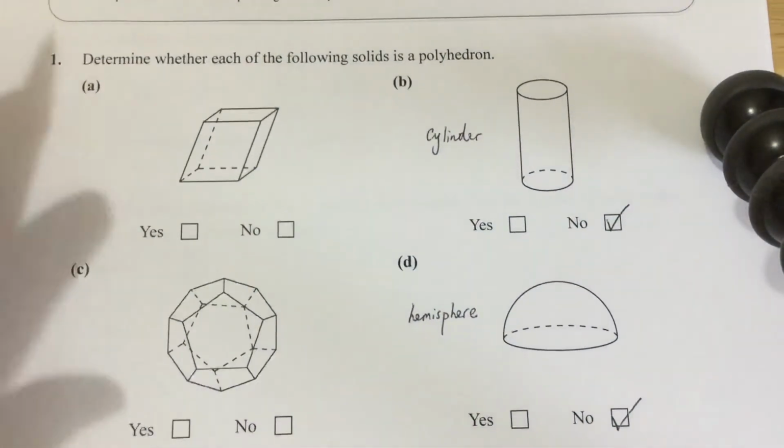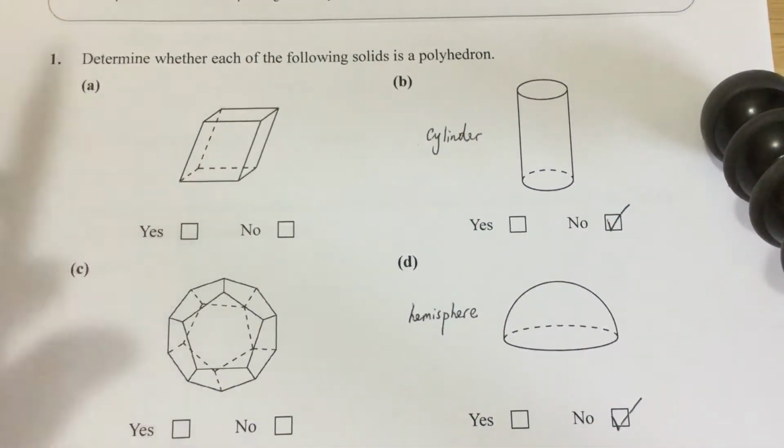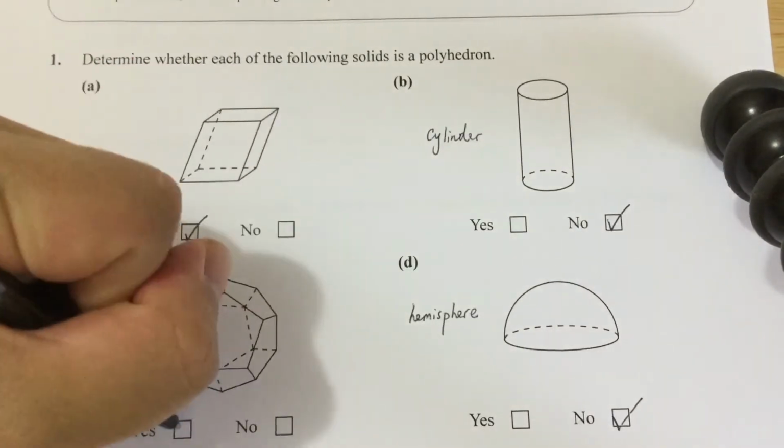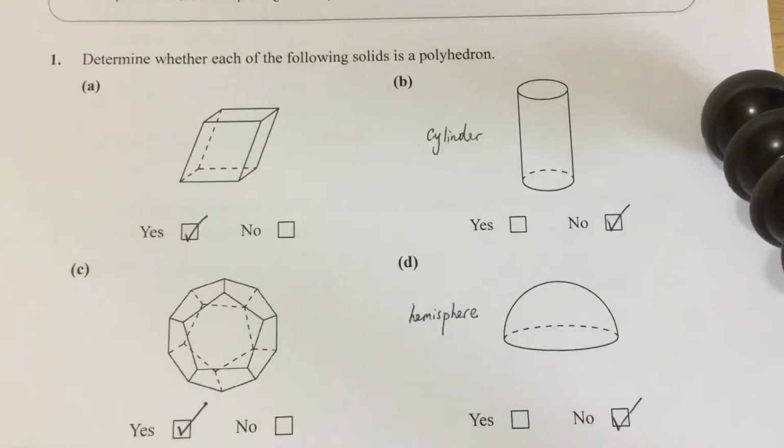But what about these two? This one, whatever way we move it, can stay on the table easily, in every plane of it. So you will see this one is yes. And this one is also yes. Okay, so this is question 1. We are learning about the polyhedron.